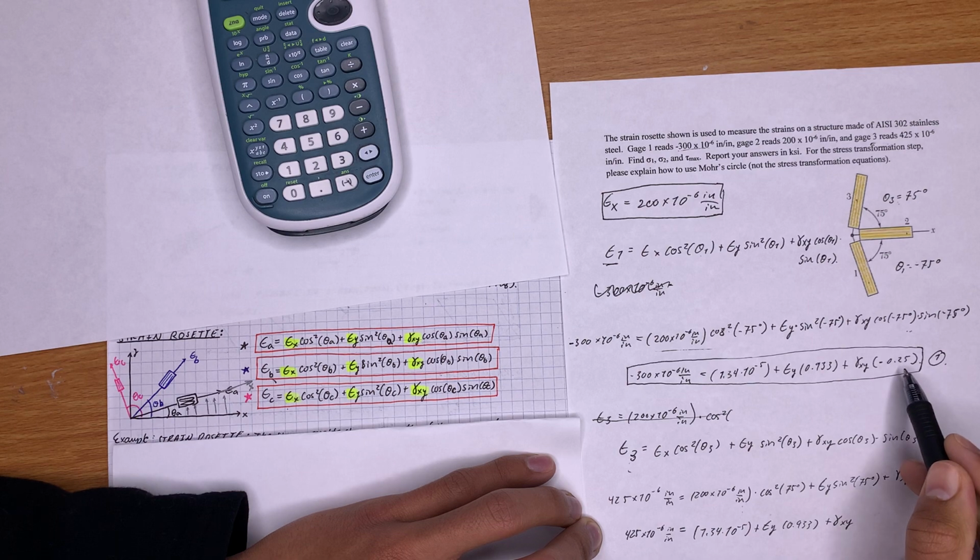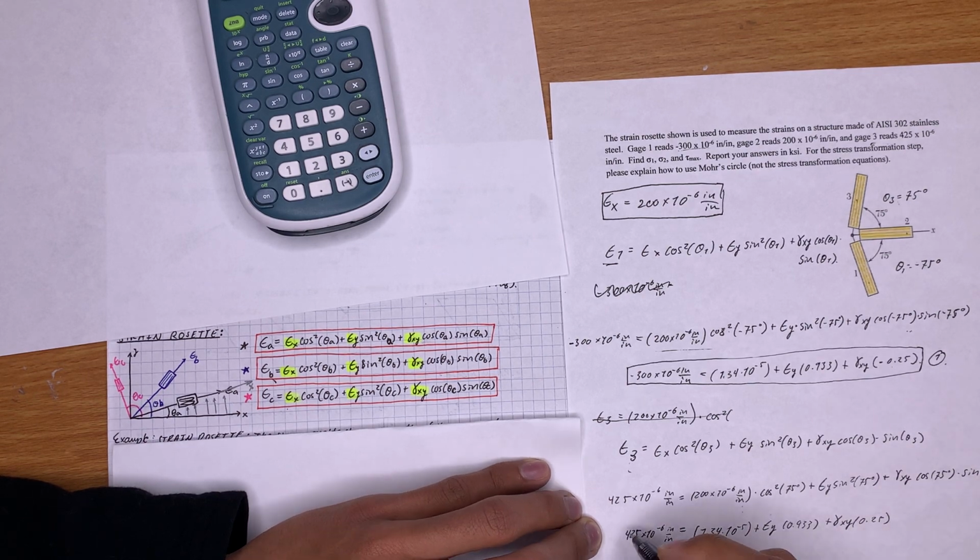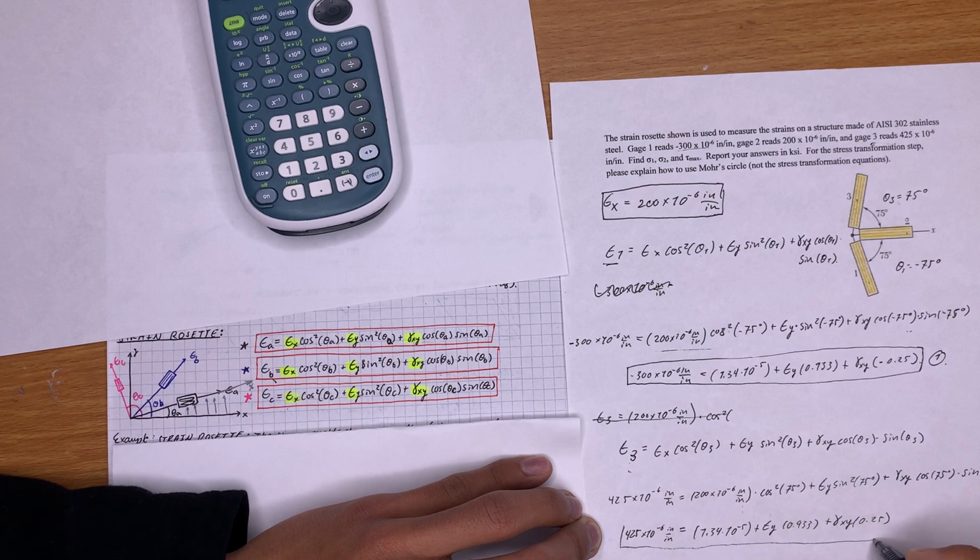The only difference is this is going to be positive, so it's 0.25. Here we have our second equation to the system of equations.